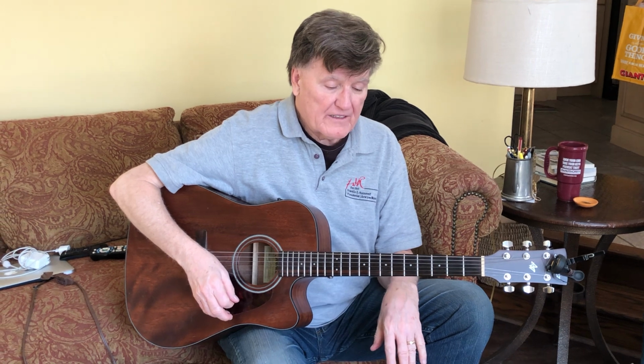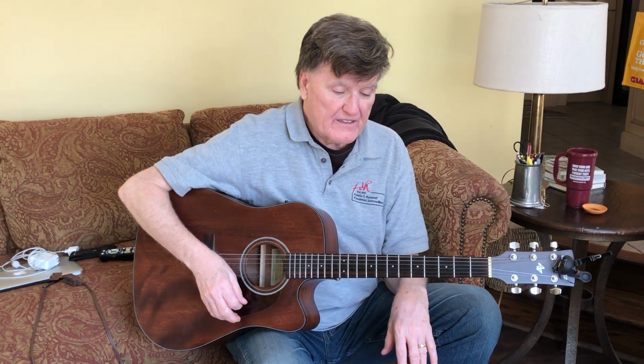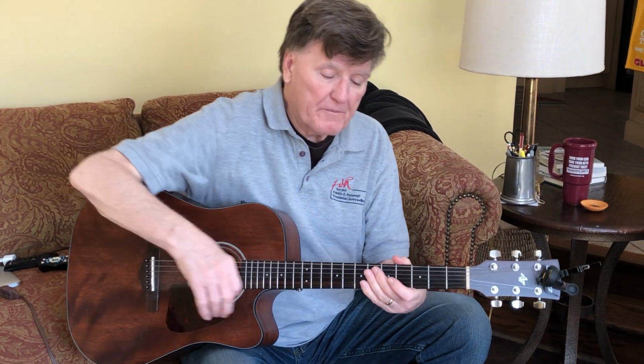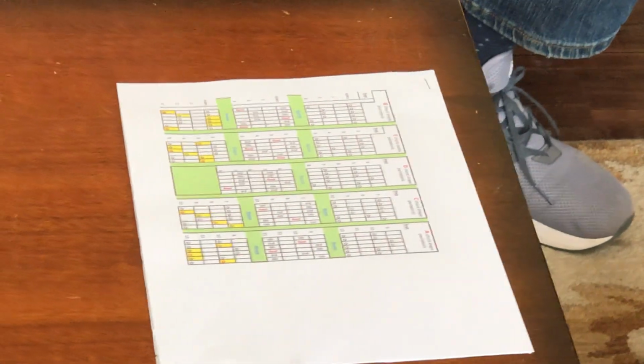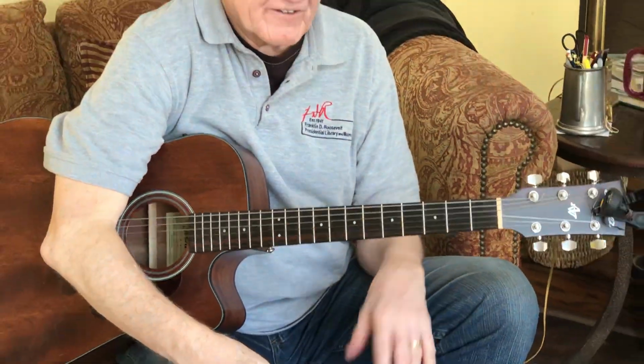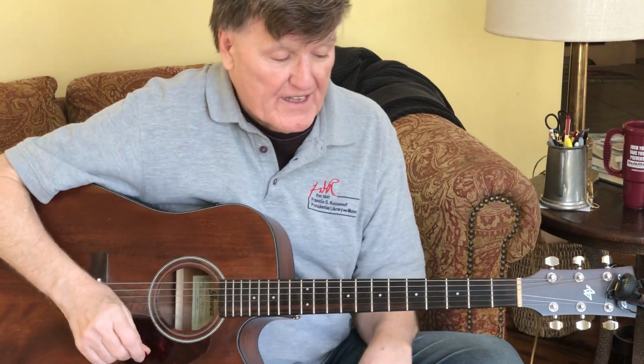So the first thing I'm going to say is, when you talk about the cage system, when you talk about the shapes of the pentatonic scales and the shapes of the chords, this is a way of relating them together.